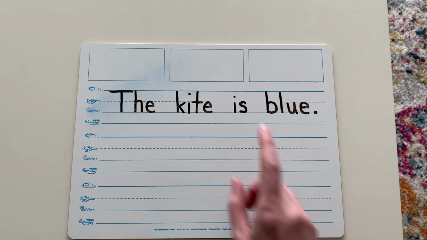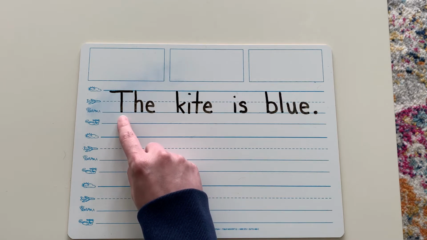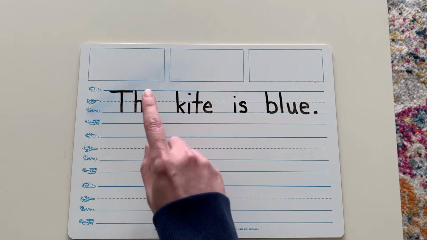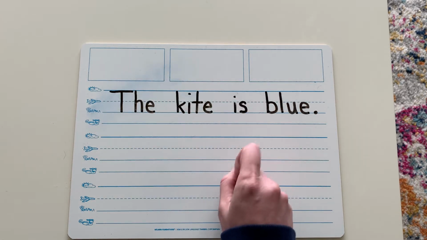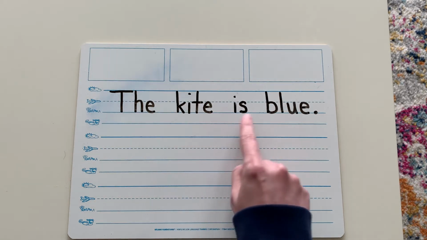And looking at the beginning of the sentence, I have the word the. Now there's something special about the word the. I'm using a different kind of letter here. Does anyone know what we call that letter? Besides the letter T, is it an uppercase letter or a lowercase letter? Yes, it's an uppercase letter. We always start our sentences with an uppercase letter, okay? So that's one thing. One thing is to make sure you have your finger spaces between your words. Another thing is to make sure for our sentence to be correct, it has to start with an uppercase or capital letter.